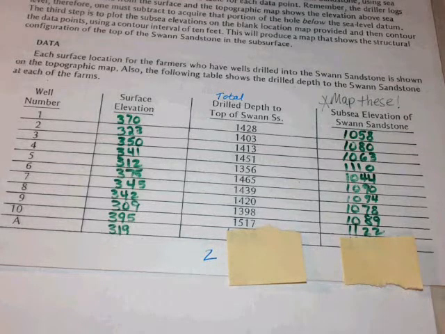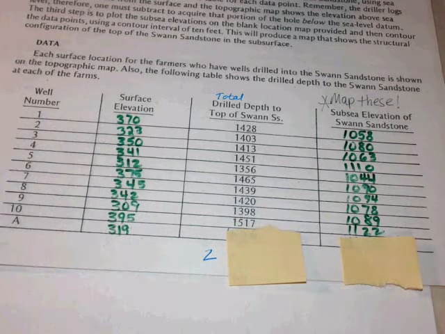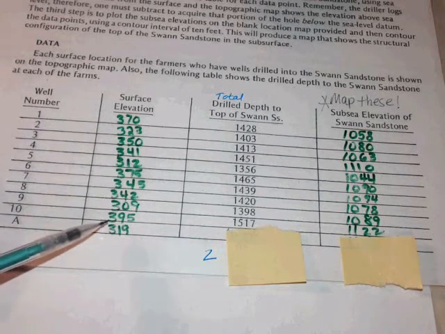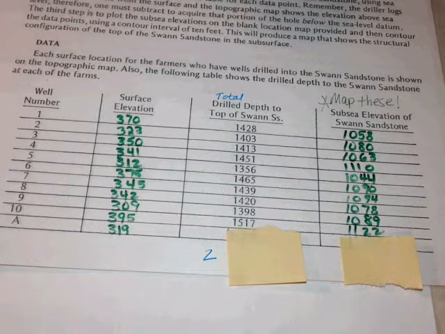Those are part of our problem. So take a moment, make sure you double check how close you got to those values, and they should be pretty close to these values here. These would be the ones that I've determined. Just double check yours to see how you came out on that. And so you should have some pretty close values for these subsea elevations.